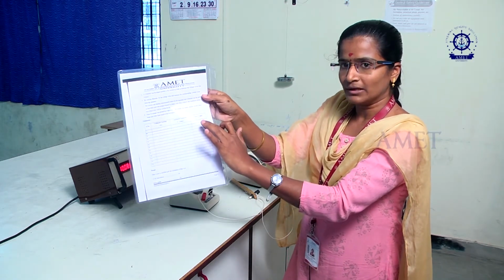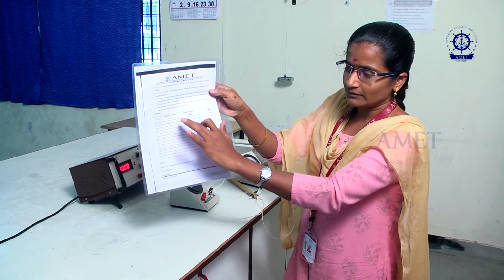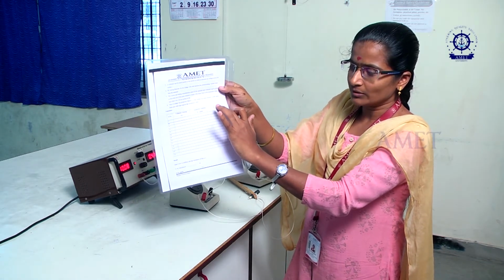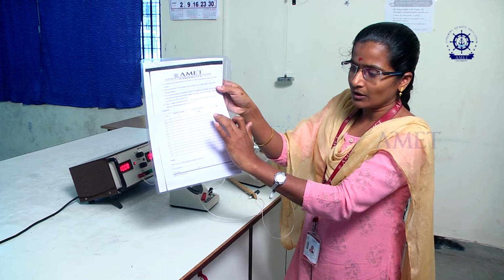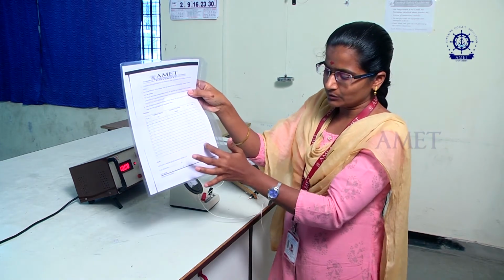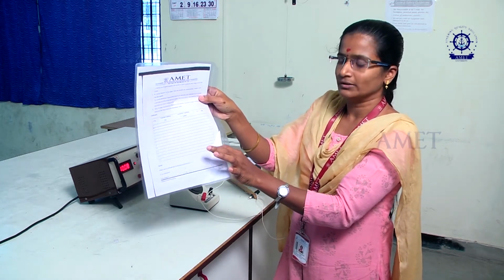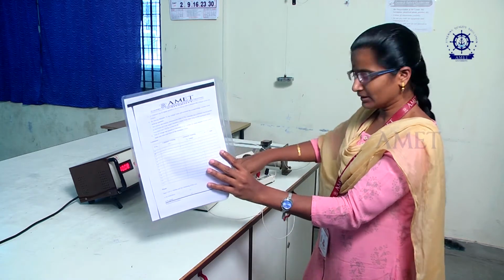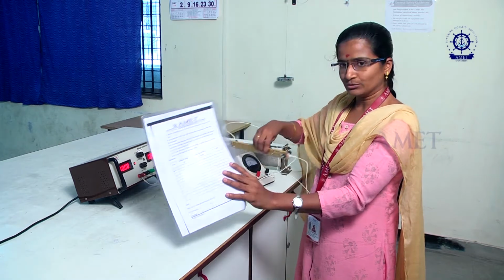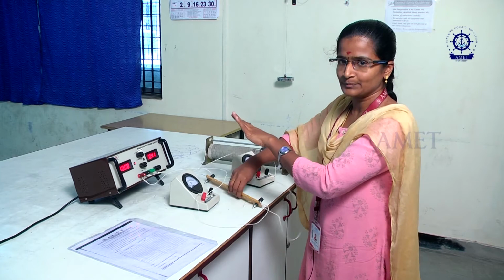So, this is the formula. Already we know R is equal to V by I. We already know the V value and the I value. Substitute the corresponding V and I, and take the R value for each reading. So, at the last we have to get the mean value of this R, that is the experimental value or experimental resistance of the given unknown coil. Okay. So, finally we get the resistance of this unknown coil by this experiment.